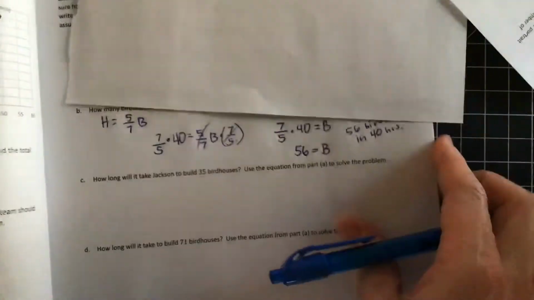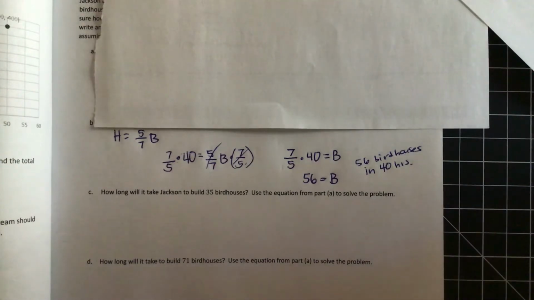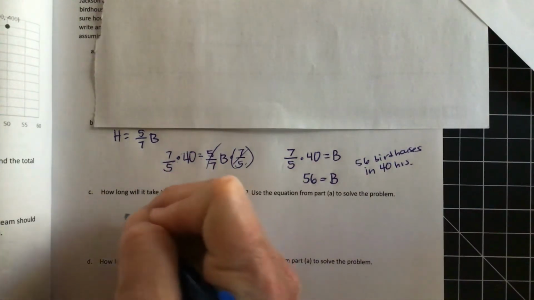Okay, next one. We have how long will it take Jackson to build 35 birdhouses? So we're using that same equation.